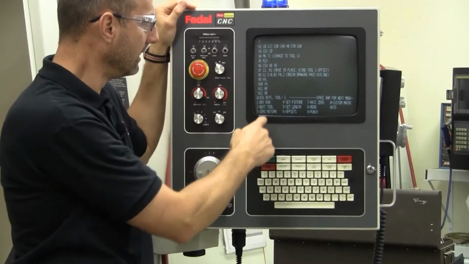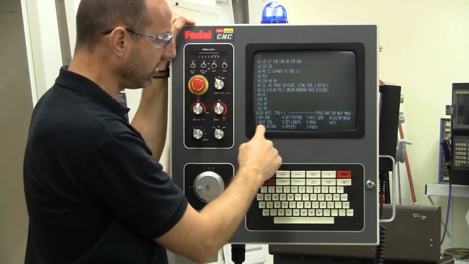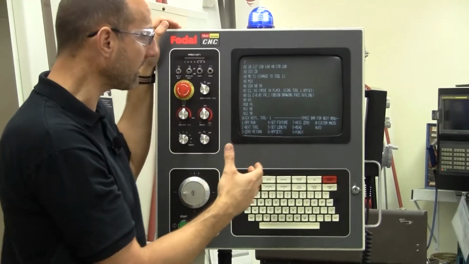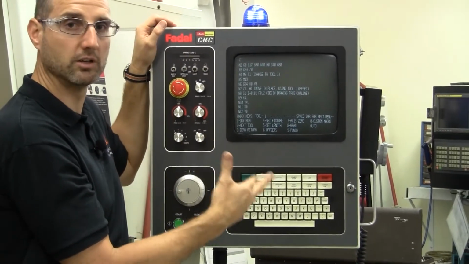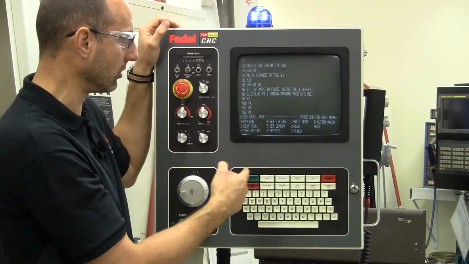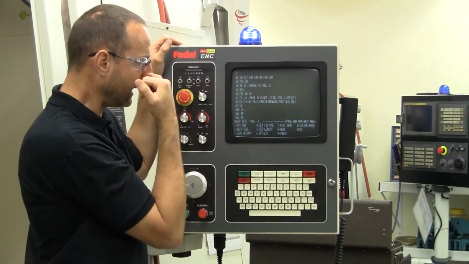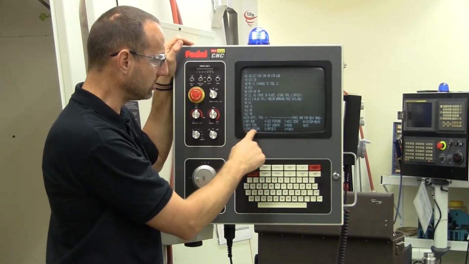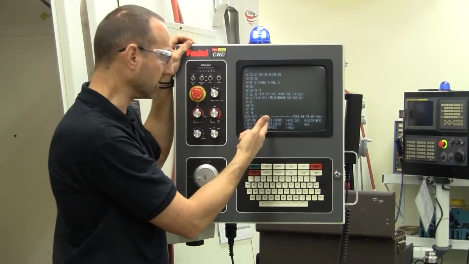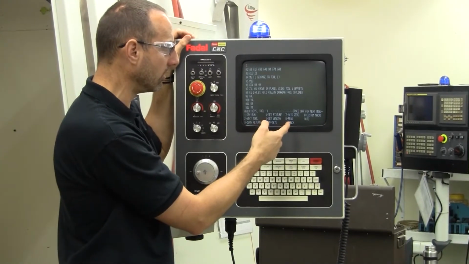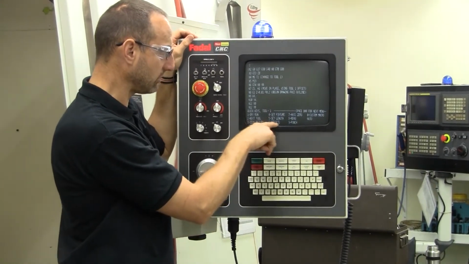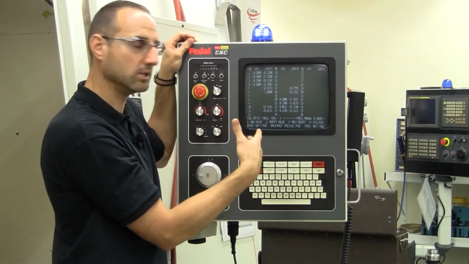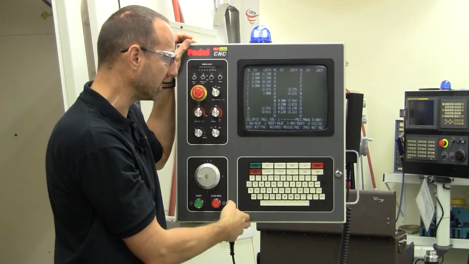Down in the lower third of the screen is essentially a menu system that you can use to access the different controls and different commands of the controller by going through the menus. The menus are accessed by using the appropriate number that's associated with a particular function. So for instance, if I wanted to go into my offsets page, I just push number 6, and that takes me into an offsets page where I can then work on various offsets.